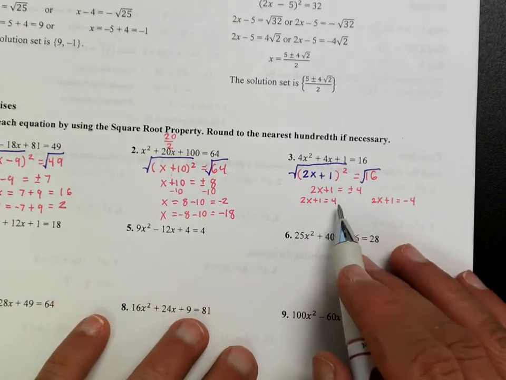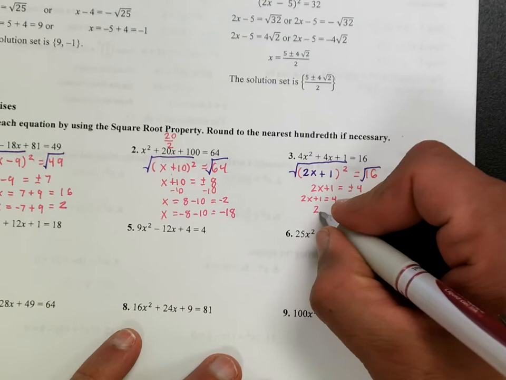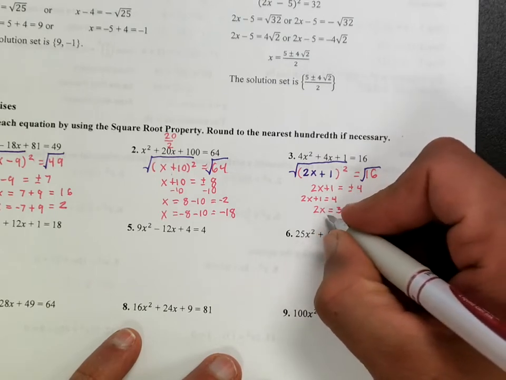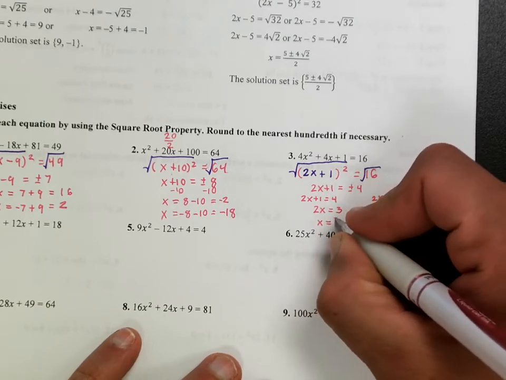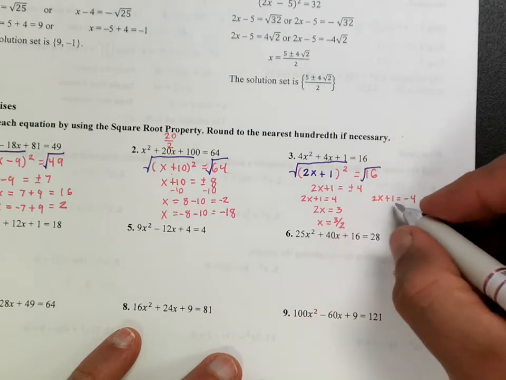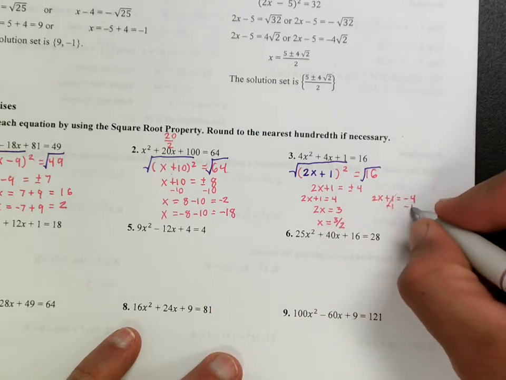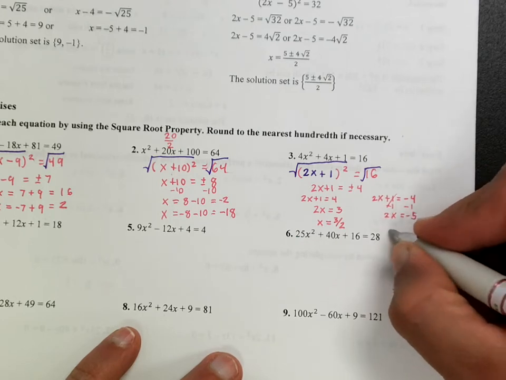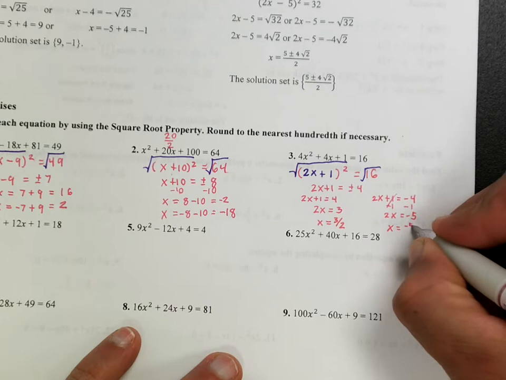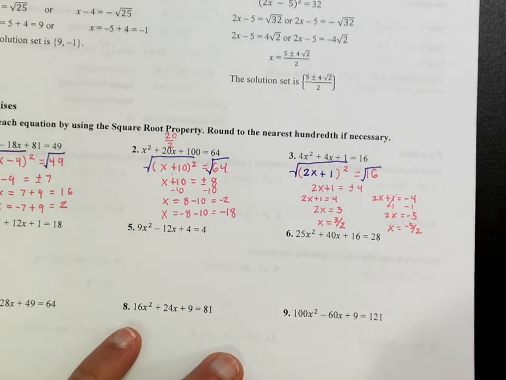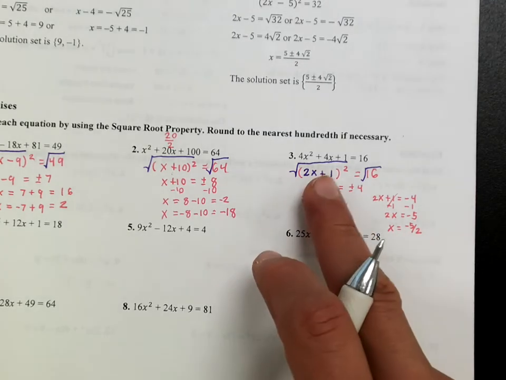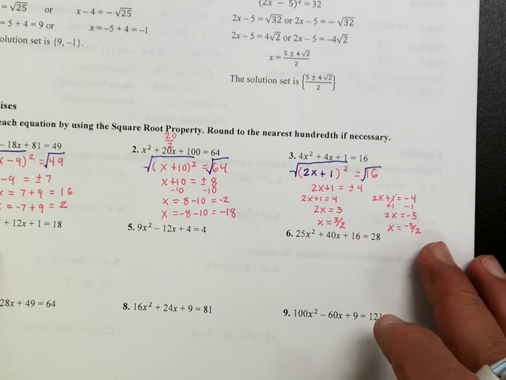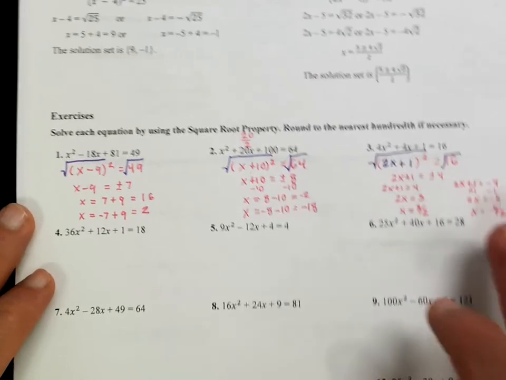If you subtract 1 from here, you're going to get a 3. So you got 2x is equal to 3. And if you divide that by 2, you get 3 over 2. And on this side, if you subtract 1, you get a negative 5. So you get 2x is equal to negative 5, so x is equal to negative 5 over 2. Okay, so I hope that makes sense. In essence, this is a lot easier to figure out what the perfect square is.